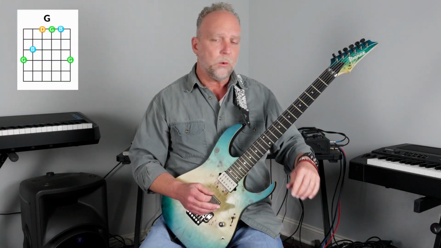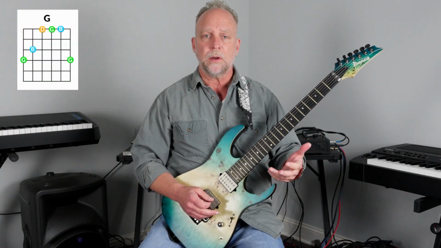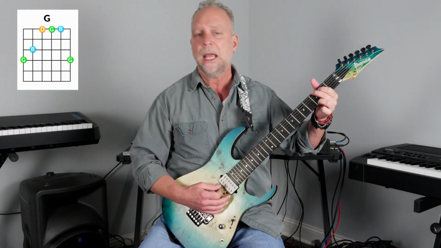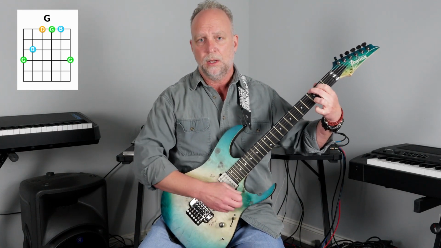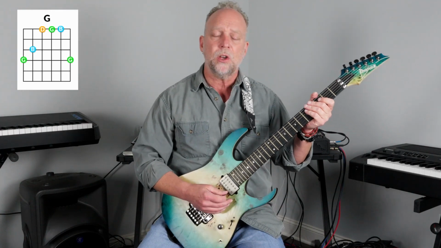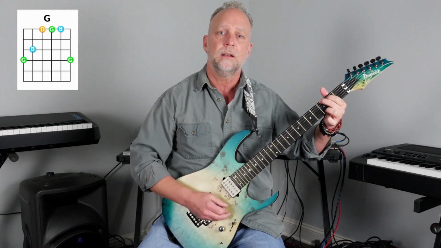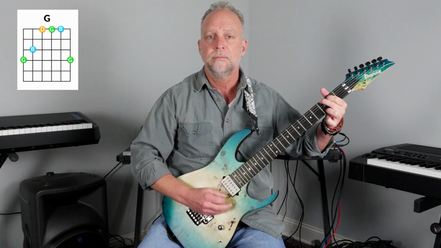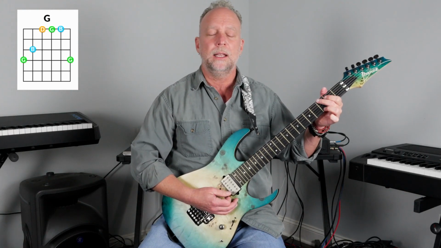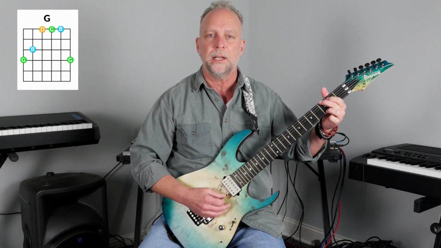Now, playing a G chord, everybody in the world knows what a G chord is if you've ever held a guitar. This is probably one of the most famous cowboy chords in the world. And you've heard 10,000 songs that have started on G. You can't count how many songs you've heard that played it.